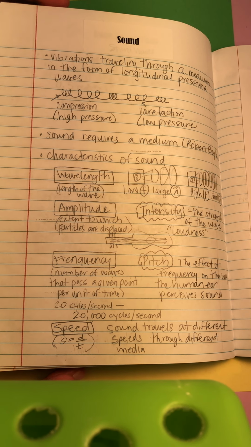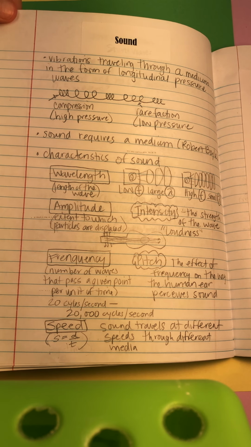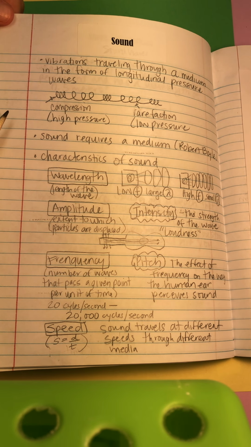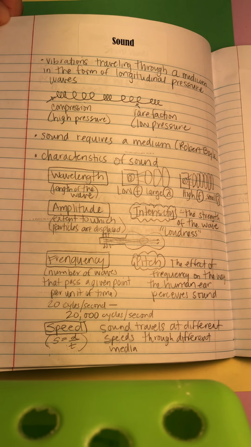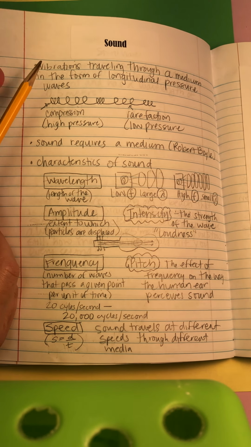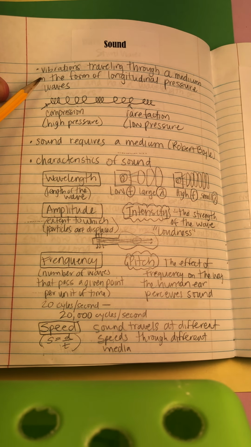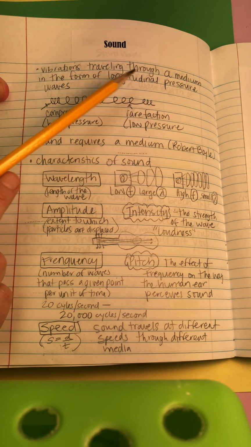Now our next video continues on that same module, module 14, and it takes what we've learned about waves and is now putting it into the context of sound as a wave, right? And so we're going to look at sound. So sound is vibrations traveling through a medium in the form of longitudinal pressure waves.